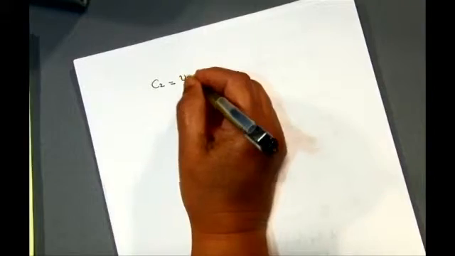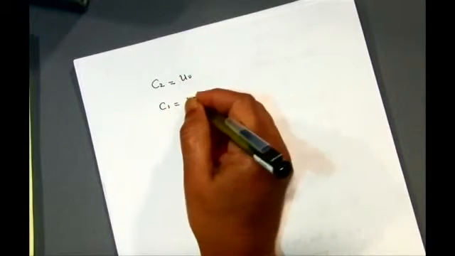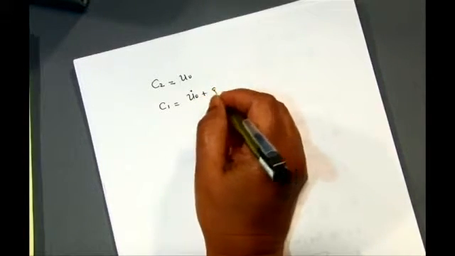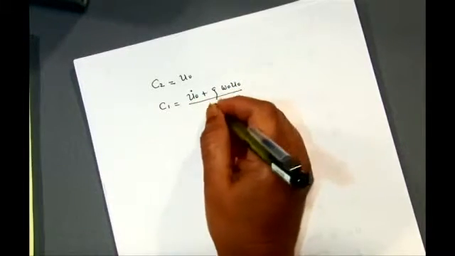Let's start with C2. The constant C2 would be u0, which is the initial displacement, and C1 is u0 dot plus zeta omega 0 u0 divided by omega d.